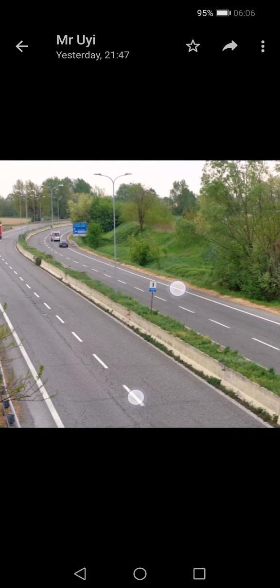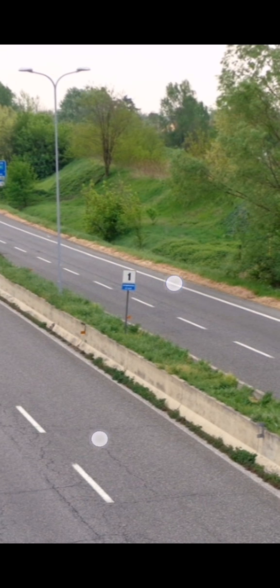Spartitraffico, central reservation. This is Spartitraffico. I said it earlier on. Like this road now, it is now two carriageways because it's divided with Spartitraffico.